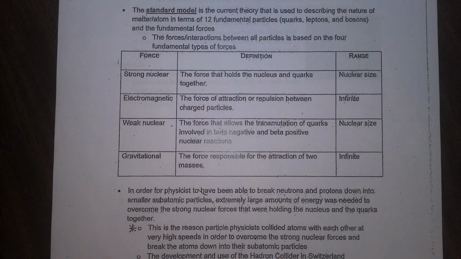If your force is strong nuclear force, that means it holds the nucleus and the quarks together. So this is at the nuclear size. If it's an electromagnetic force, it's the force of attraction between charged particles, and that's infinite. Weak nuclear force allows the transmutation of quarks in beta negative and beta positive nuclear reactions. So we've already looked at that.